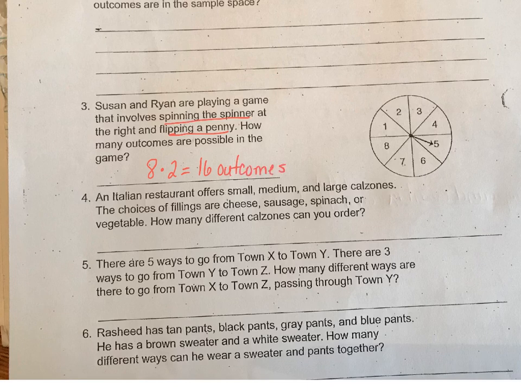Look at 4. An Italian restaurant offers small, medium, and large calzones. The choices of fillings are cheese, sausage, spinach, or vegetable. How many different calzones can you order? Well, there's 2 events, right? A calzone and its filling. There are 4 sizes times 4 fillings, and you get 16 outcomes.